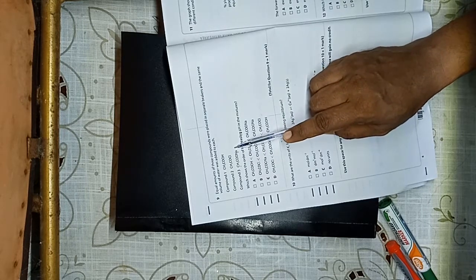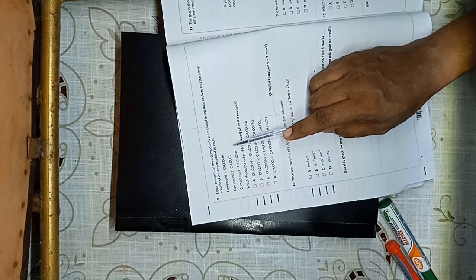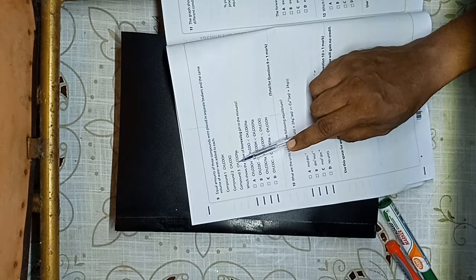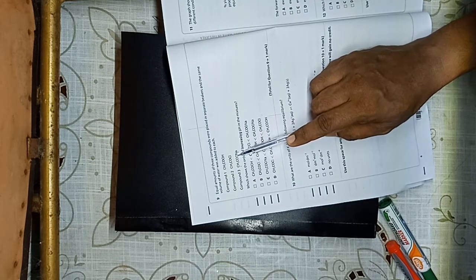Sodium ethanoate is the salt of the strong base sodium hydroxide and weak acid acetic acid. Therefore, this sodium ethanoate should be alkaline. Therefore, its pH should be above 7 in the aqueous medium.